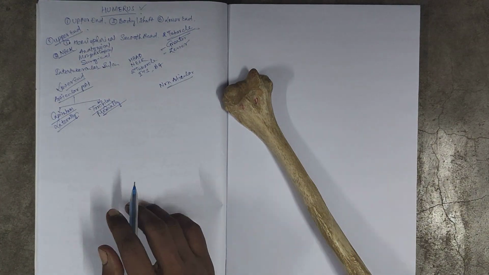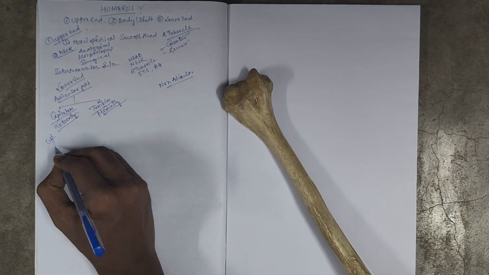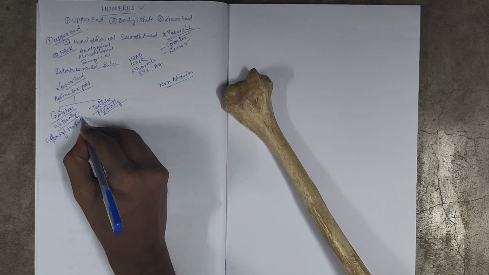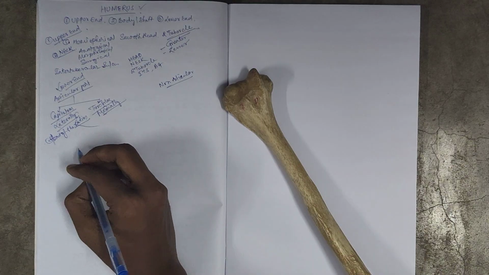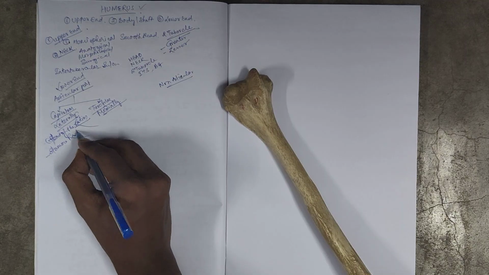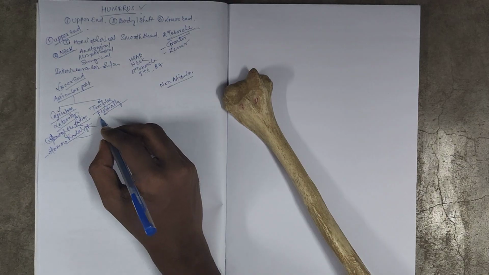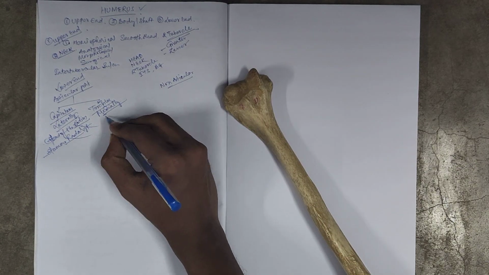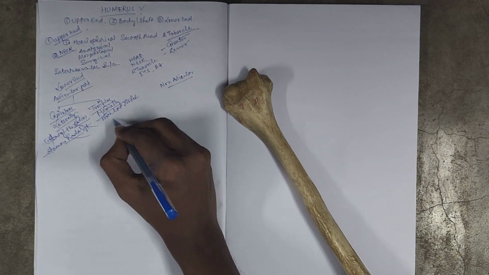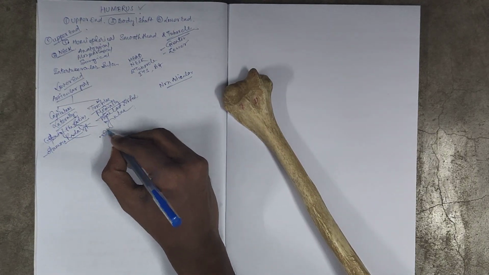Capitulum articulates with the head of the radius, and it forms the humero-radial joint. And the trochlea articulates with the trochlear notch of the ulna, which will further form the humero-ulnar joint.